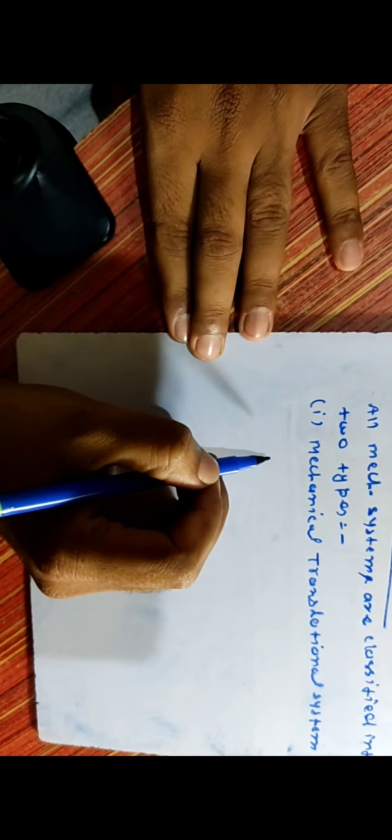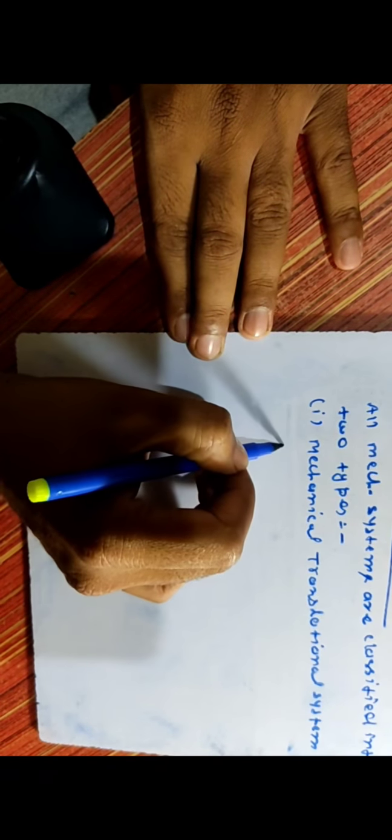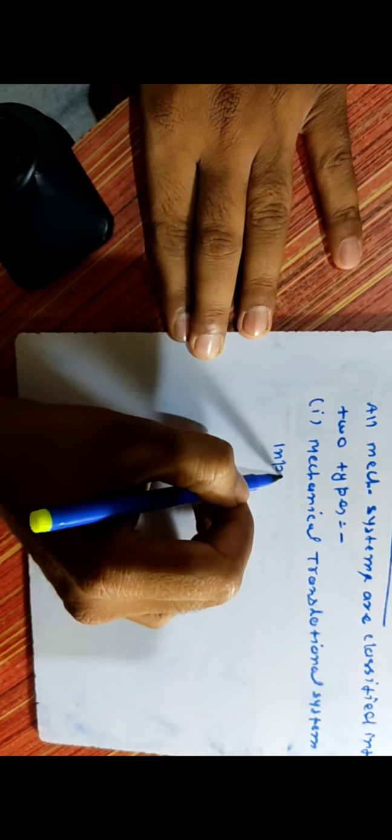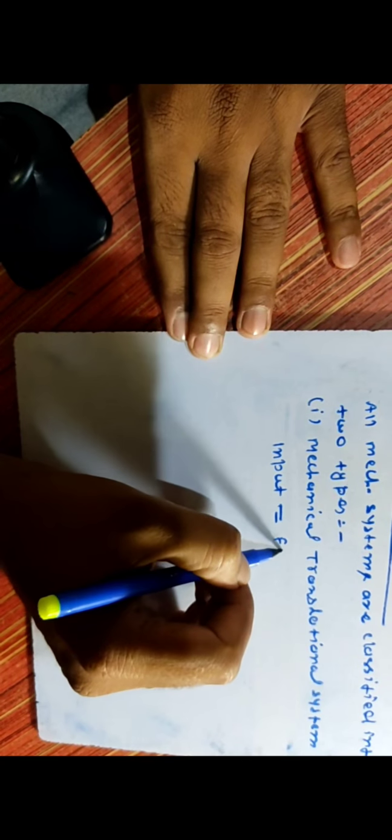In mechanical translational systems, the input is force.